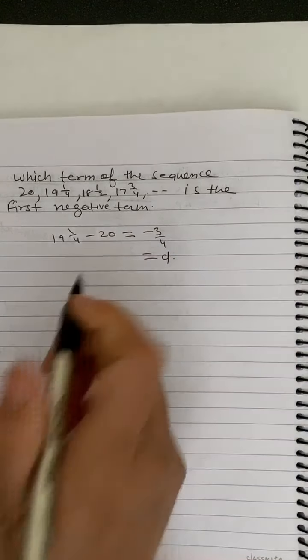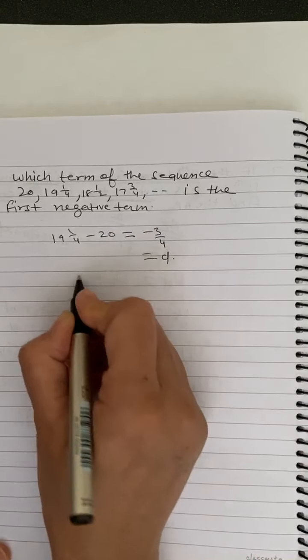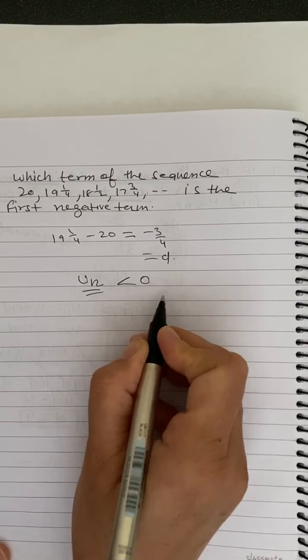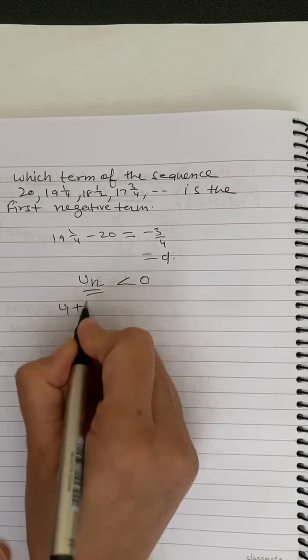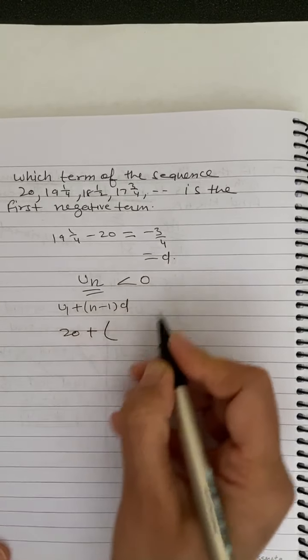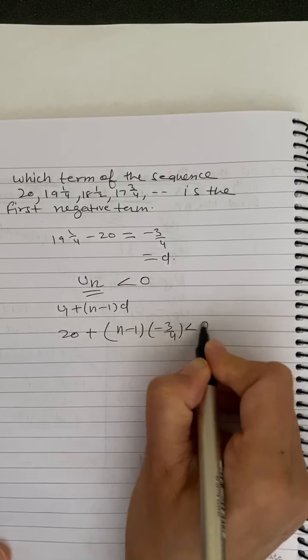Now we are looking for which term of this sequence is the first negative term, which means I don't know which one it is. So let's say Un, and we are looking for when the term is less than 0. I know Un is U1 plus (n minus 1) times d. So 20 plus (n minus 1) times negative 3/4 is less than 0.